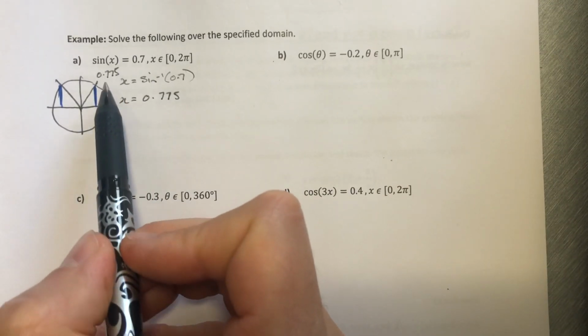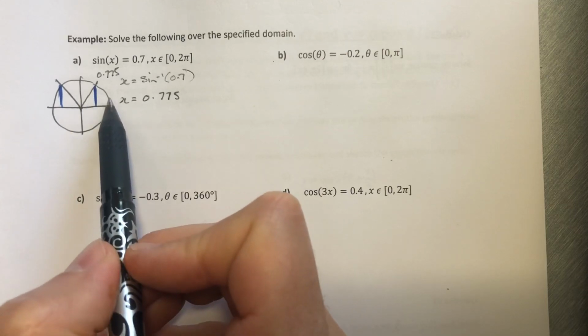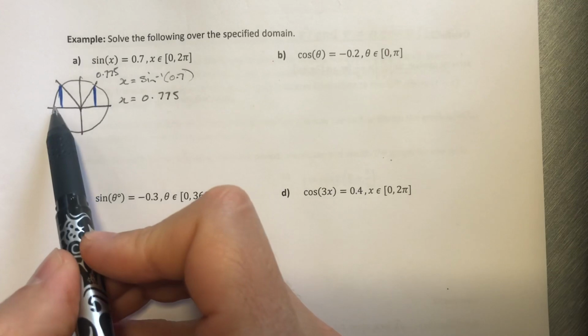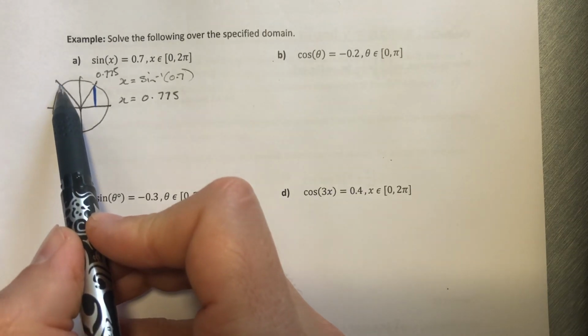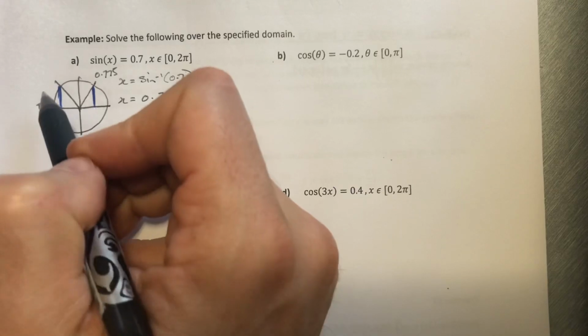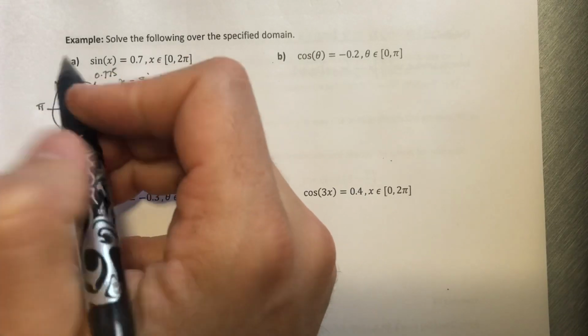So it's saying that this angle here is 0.775 radians from there, which means that, as these are symmetrical, this angle here is going to have to be 0.775 radians from there. So if this is pi, this is going to be pi take away 0.775 radians.